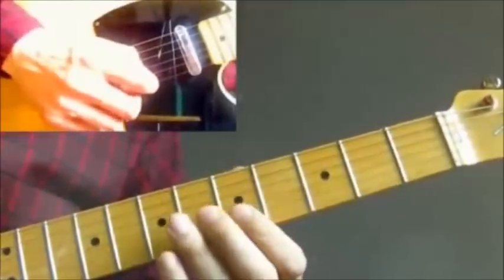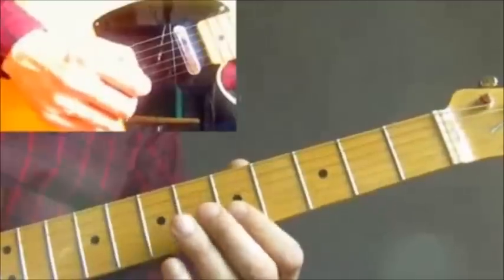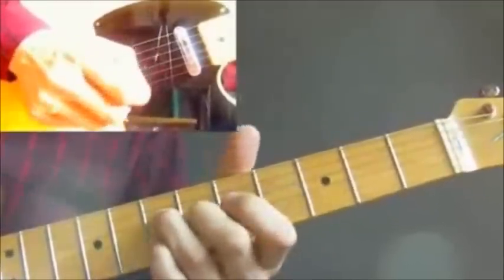And then you don't have to play the entire solo. You can work it into something else. You can start here, back here in the key of A. And then you can go, instead of going to the low E string, you can go to the high E string.